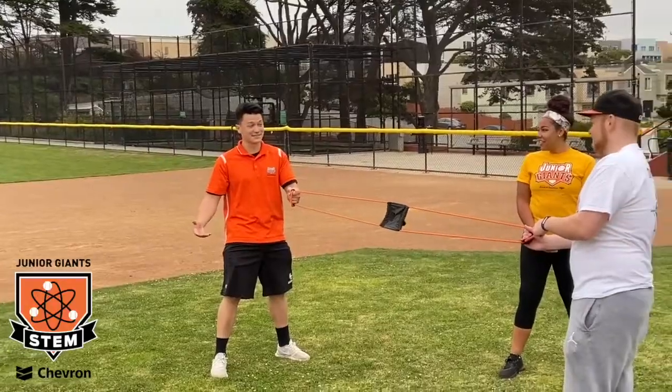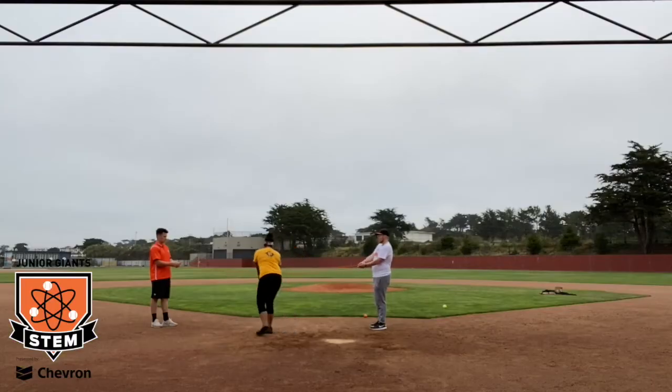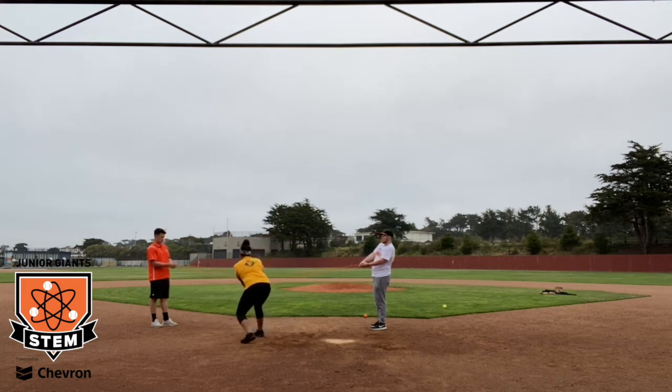Which one went the farthest? The baseball went further. Do you know why? It went further because the mass, or weight of the ball, will affect the trajectory. So the baseball traveled further than the squishy ball because it's heavier.